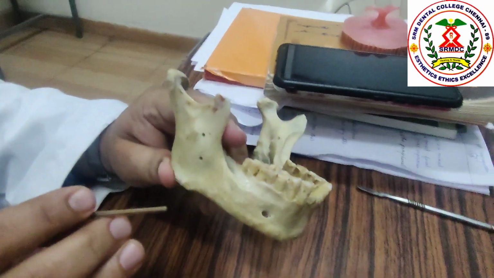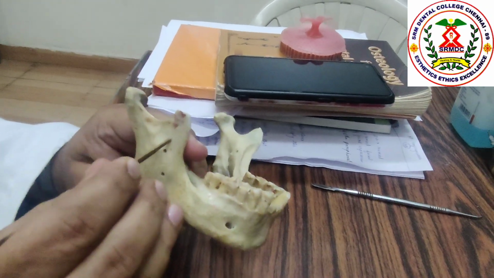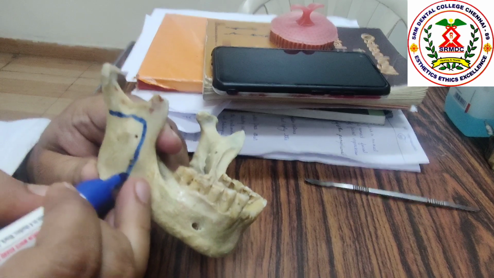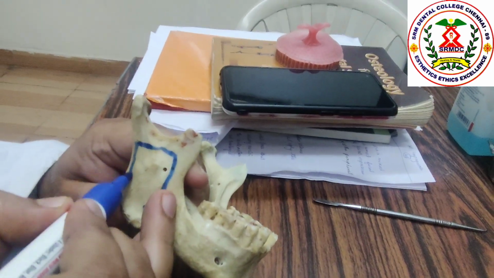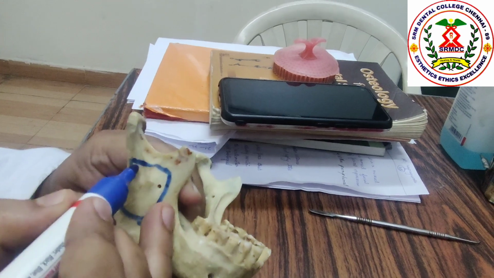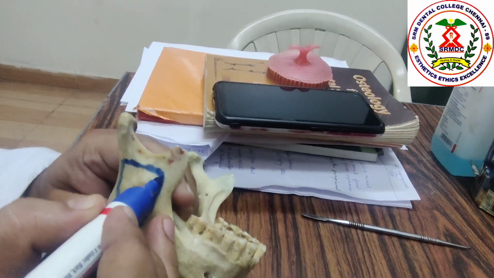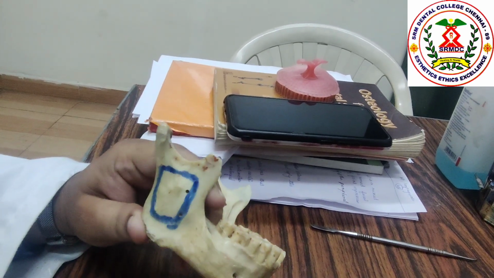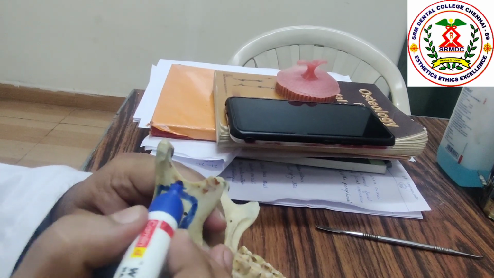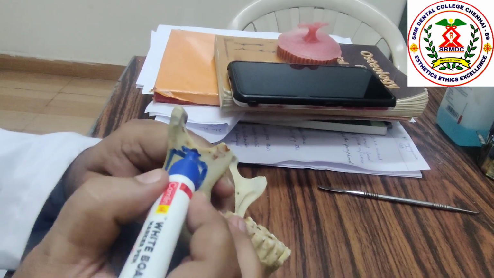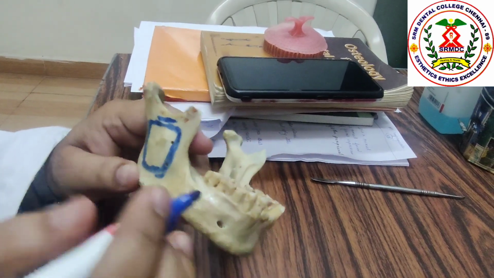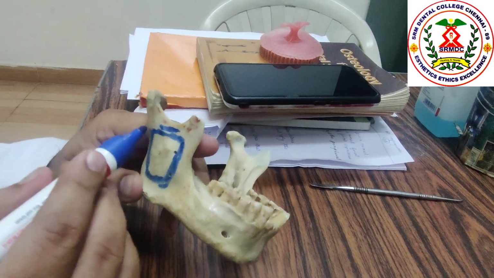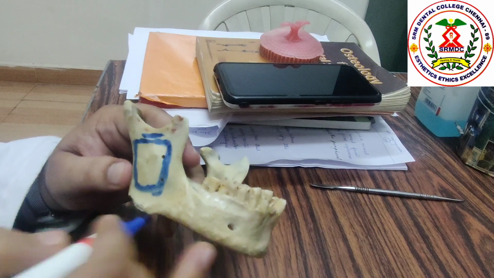Now, this lateral surface, the whole area just below the mandibular notch is attached by the muscle of mastication. The masseter muscle will be inserted here. Now, the rest of the area belongs to the parotid gland relation. Now we discuss the superior border, anterior border, posterior border, and inferior border.